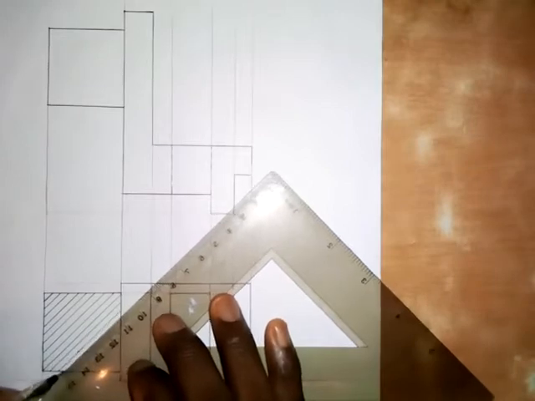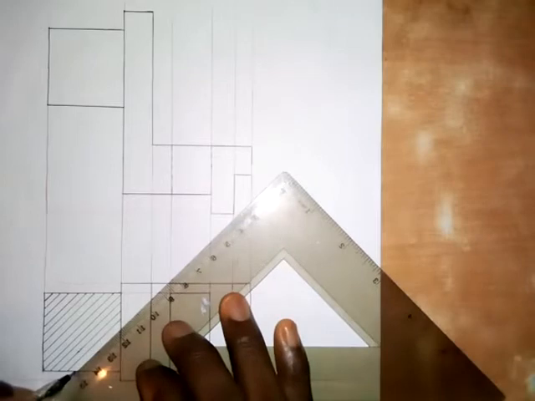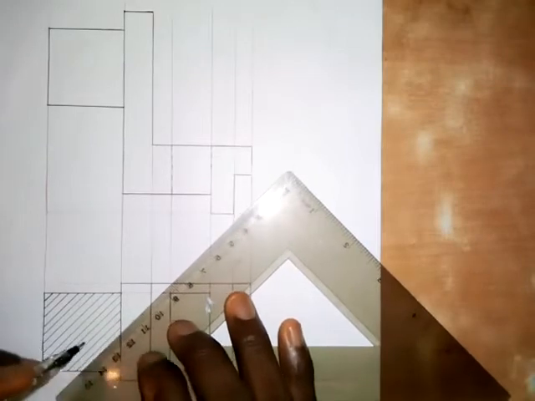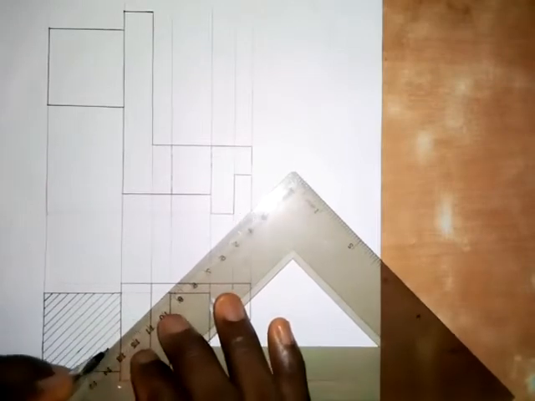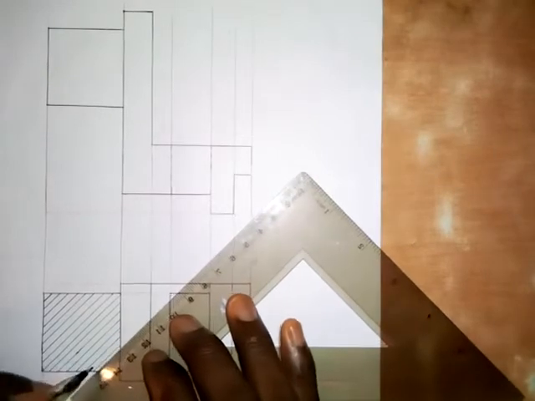Alright, so we are producing the hatching lines. That's what I'm doing here. This surface is a solid part of the object, so it is being hatched.